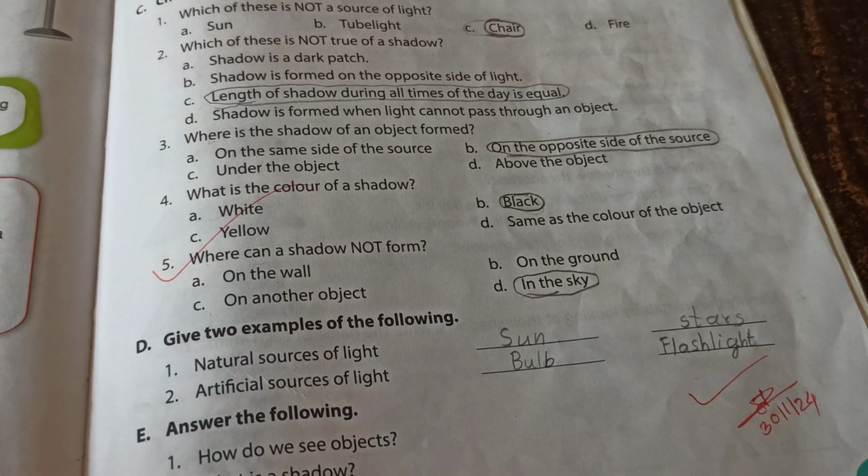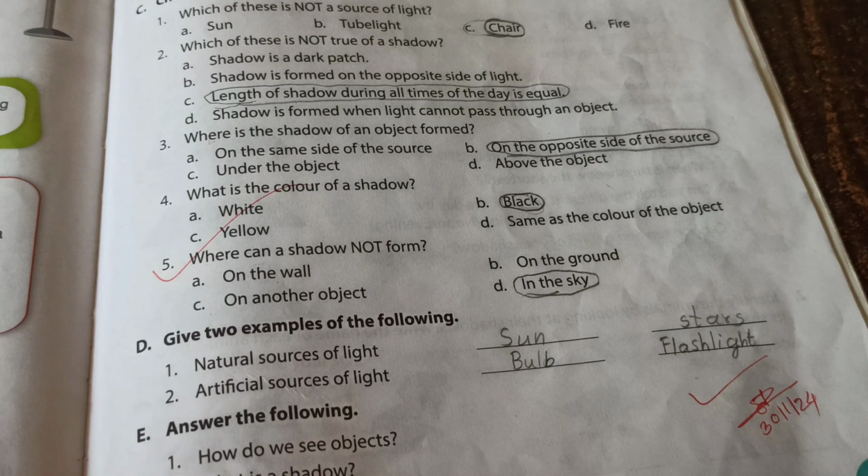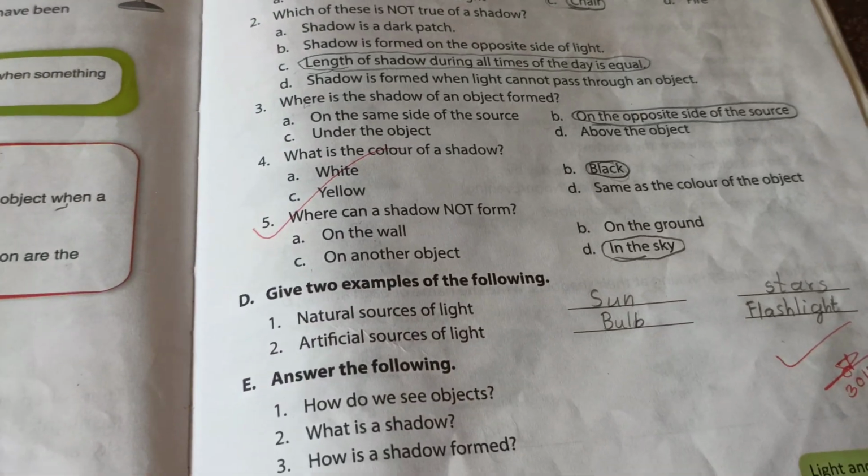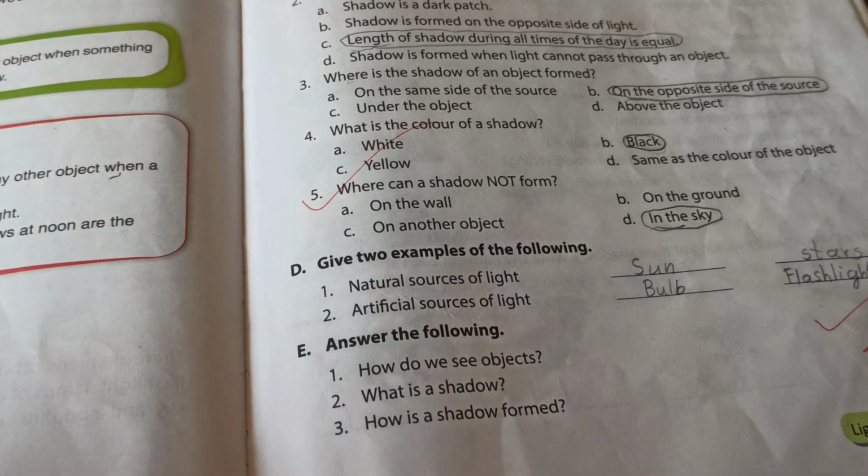Give two examples of the following. Natural sources of light: sun, stars. Okay. Second one, artificial sources of light: bulb, flashlight. Answer the following. How do we see objects? What is a shadow? How is a shadow formed? All question answers you can easily write down.